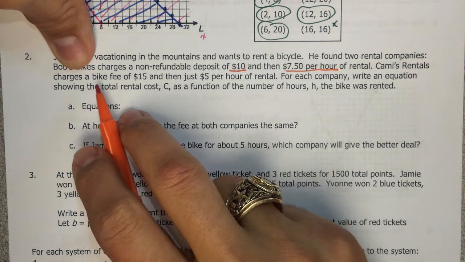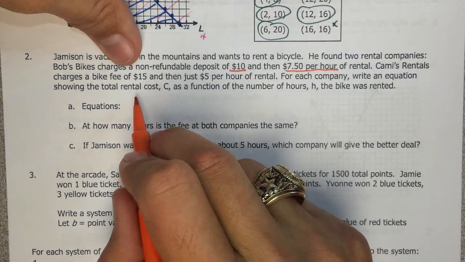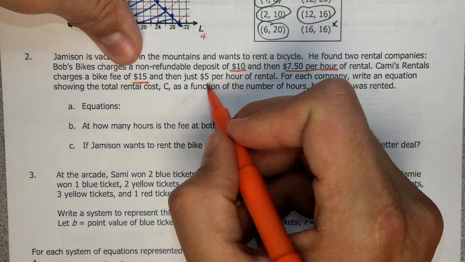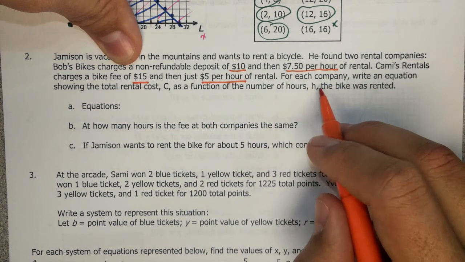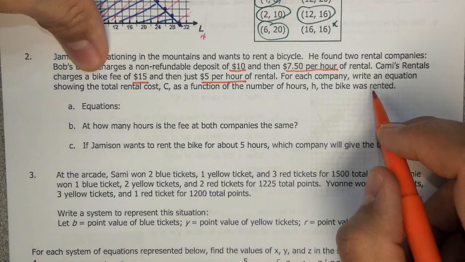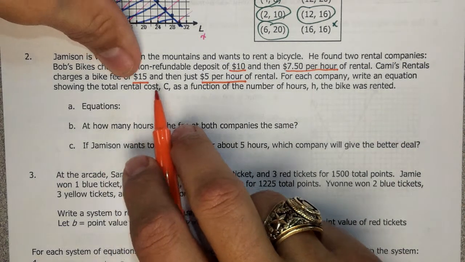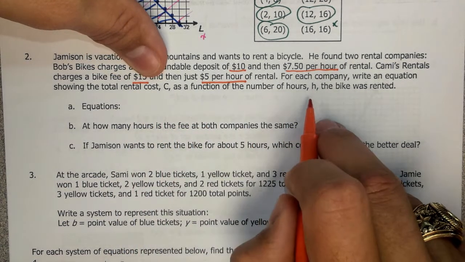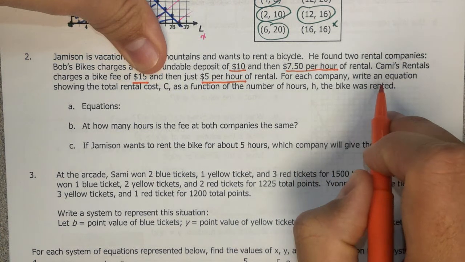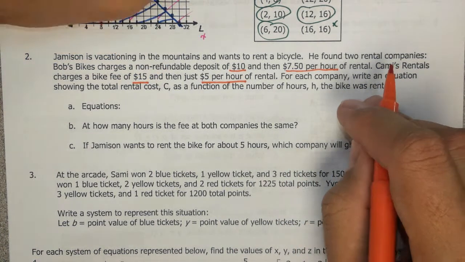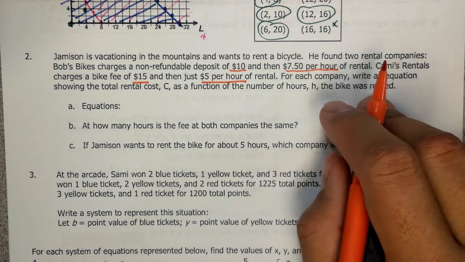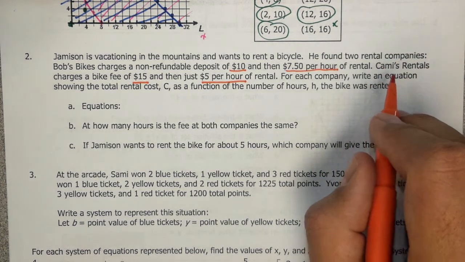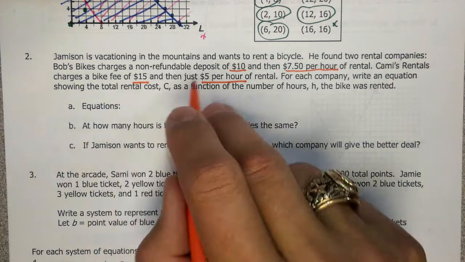Cammy's Rentals charges a bike fee of $15 and then just $5 per hour for each bike. Write an equation showing the total rental cost as a function of the number of hours the bike was rented. Okay, so this is a system of equations. We're going to have two different equations, one for Bob's Bikes and one for Cammy's Rentals. Let's look at Bob's Bikes first.